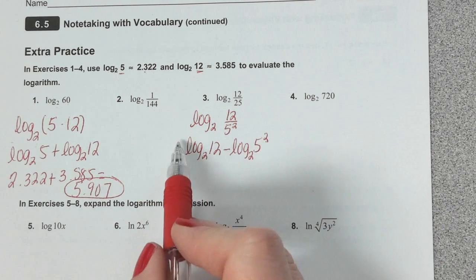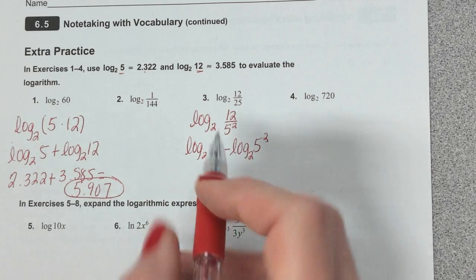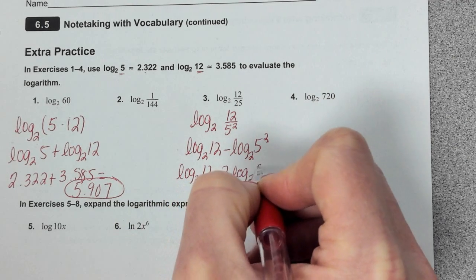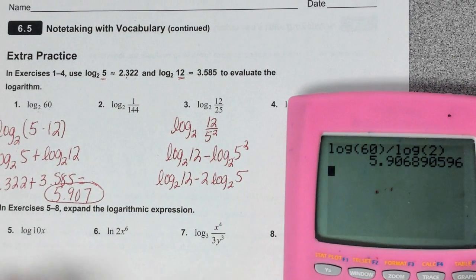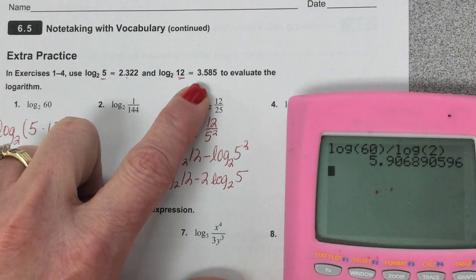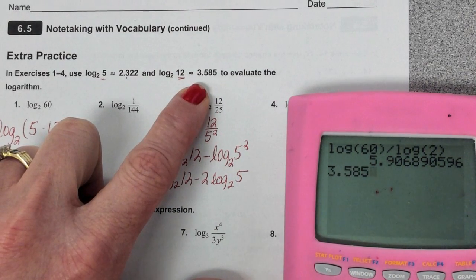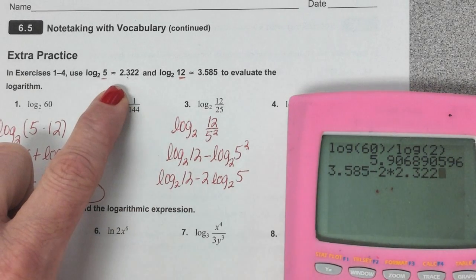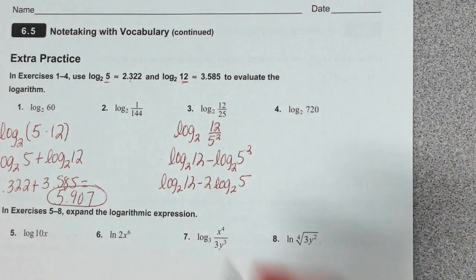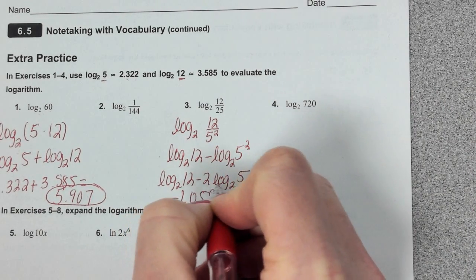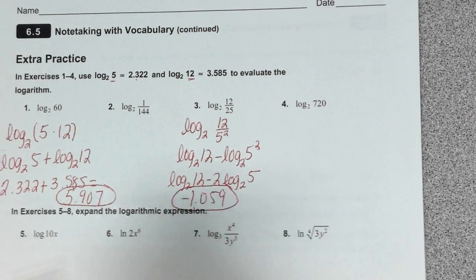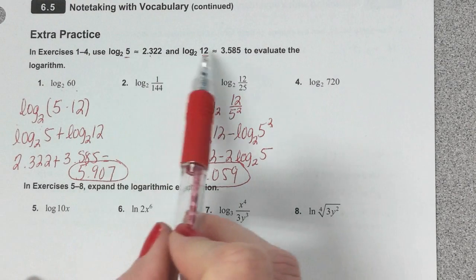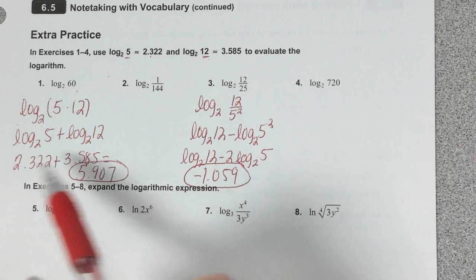Bring it to the front. Now I don't bring it to the front of the whole thing because it's only for this one. So I'm going to have log base 2 of 12 minus 2 log base 2 of 5. And now I can just substitute in log base 2 of 12 minus 2 times log base 2 of 5, and I get negative 1.059. Okay? So that's all you're doing, is trying to rewrite these numbers using only the numbers that they gave you. Okay? Questions on that part?